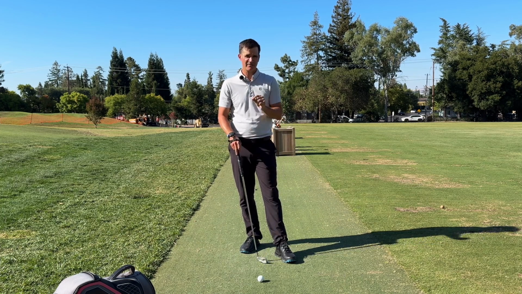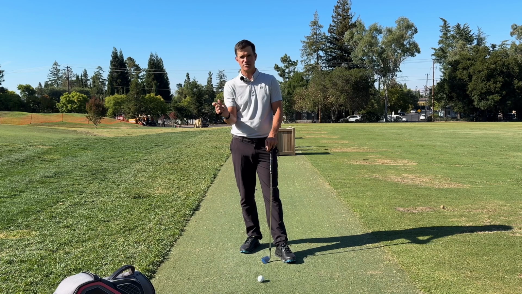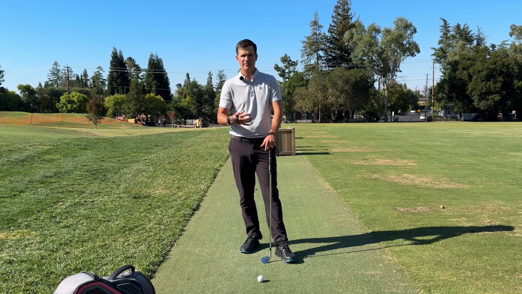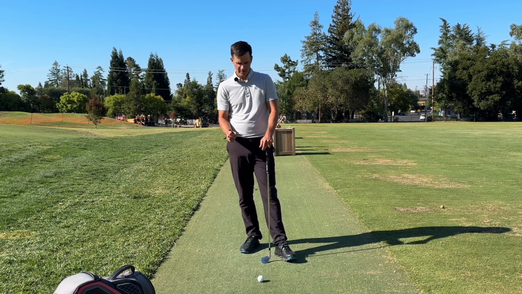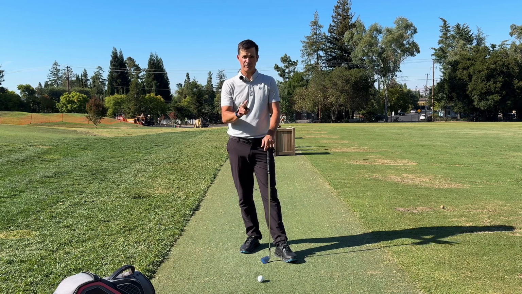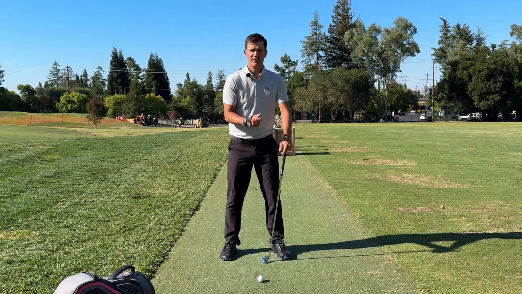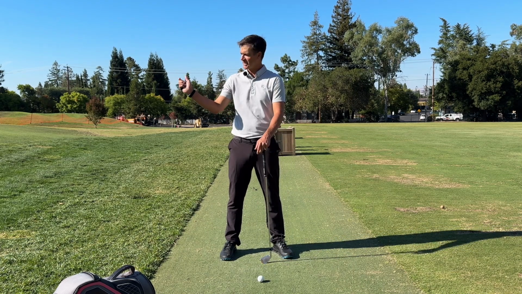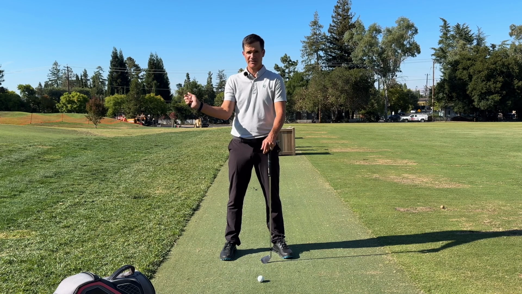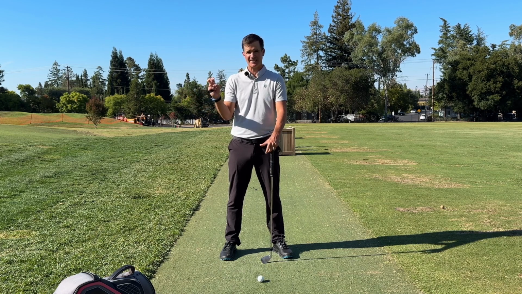I think there's two big things that we want to look at when we're talking about the trail wrist, and I'll connect them to the trail arm and even a little bit to the pivot. So there are two big areas to look for when you're looking at the trail wrist. The first is increasing extension during transition. This is the classic casting pattern.